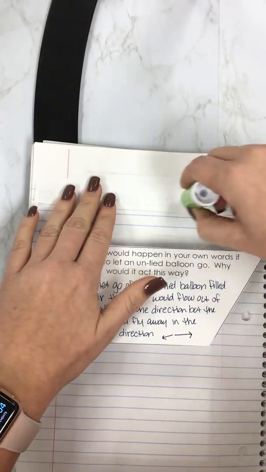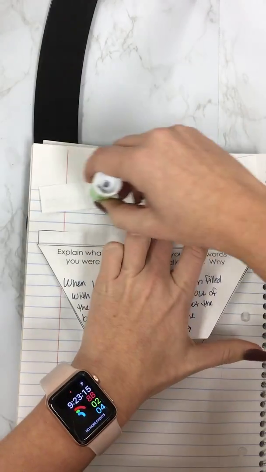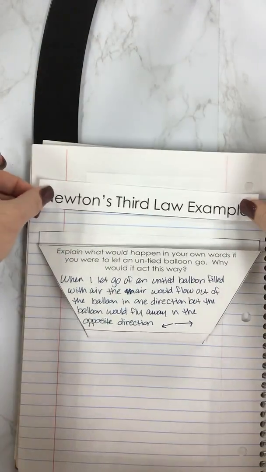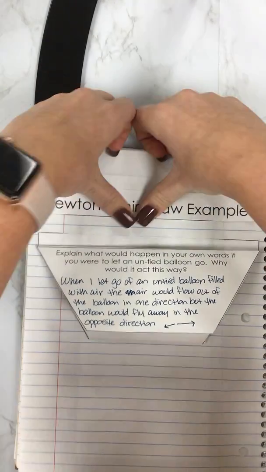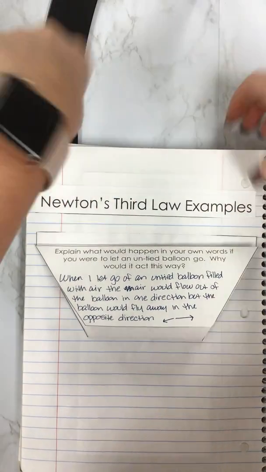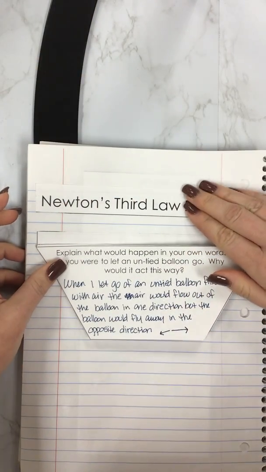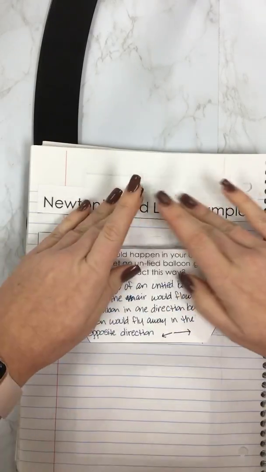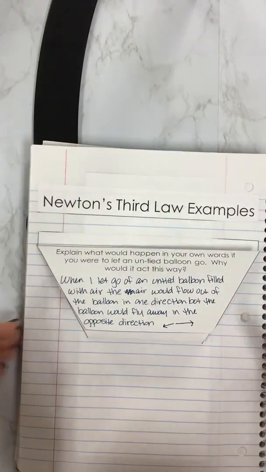So I'm going to put some glue on the back of the title and get it glued down just like this. If you don't have enough room in your notebook to glue down the label, you could also cut off the word examples to where it would just say Newton's third law. That would still let you know what law and what examples it is that we're looking at.